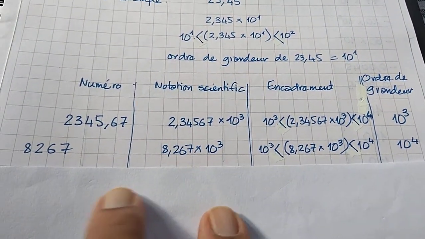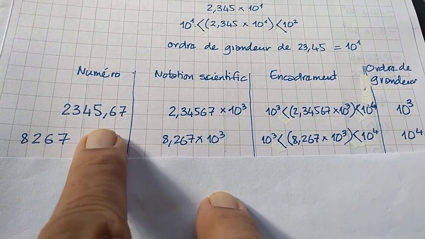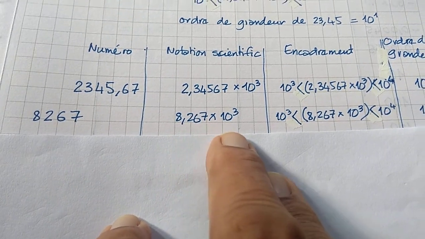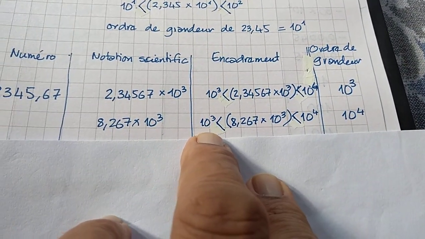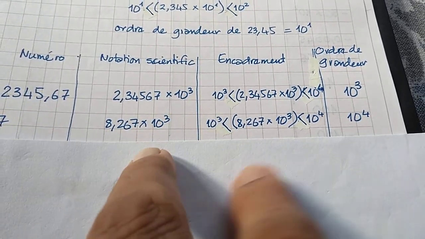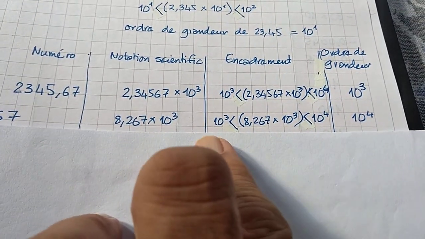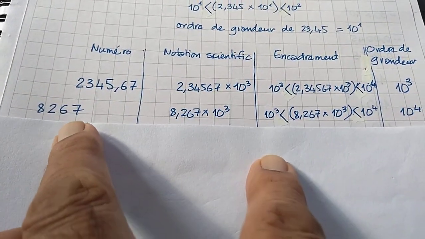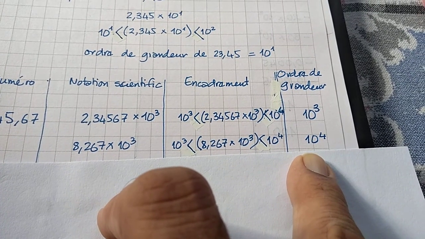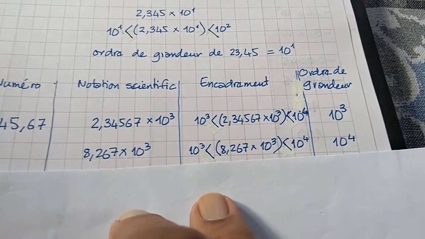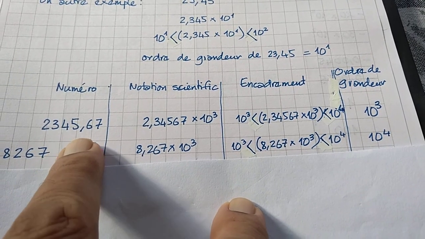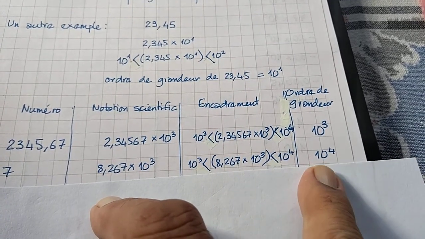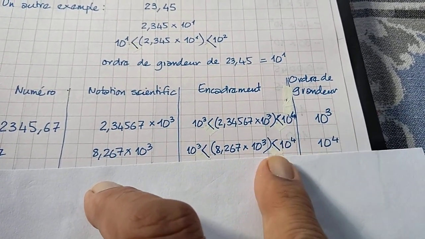Let's take another number, 8267, a similar 4-digit number, 8.267 into 10 to the power 3. Again, the encadrement is the same. It is greater than 1000, smaller than 10,000. But it is closer to 10,000 than it is to 1000. So the ordre de grandeur is 10 to the power 4. So basically here we are saying 2345 is approximately equal to 1000. Here we are saying 8267 is approximately equal to 10 to the power 4, 10,000.